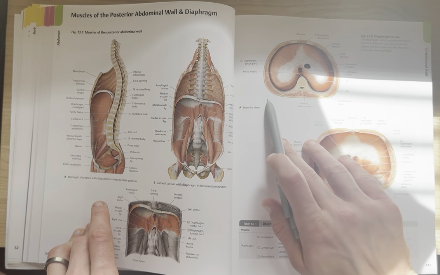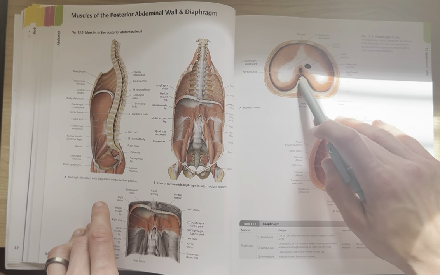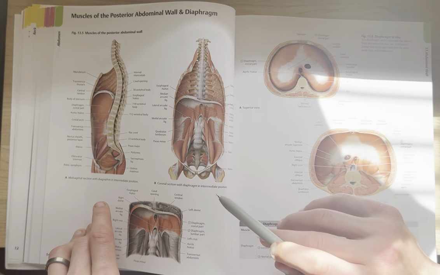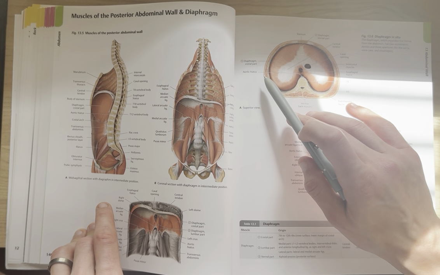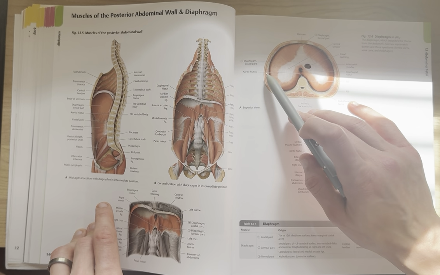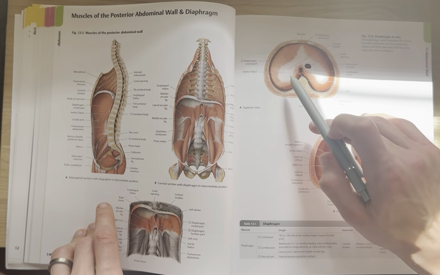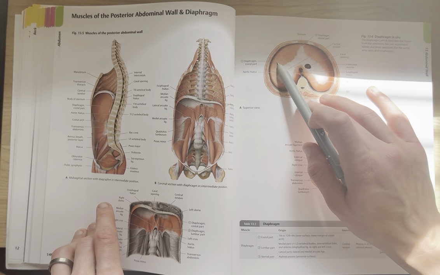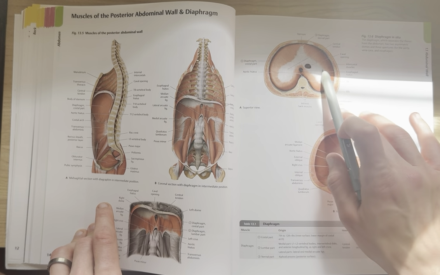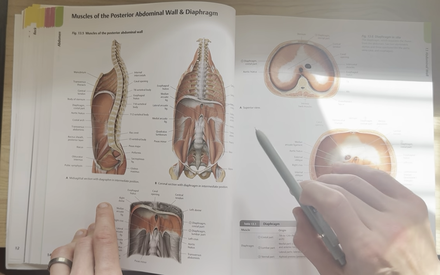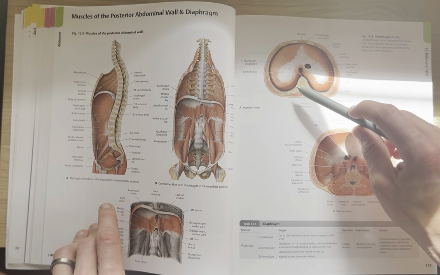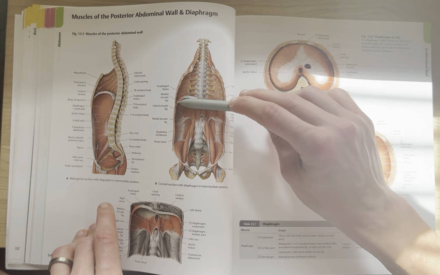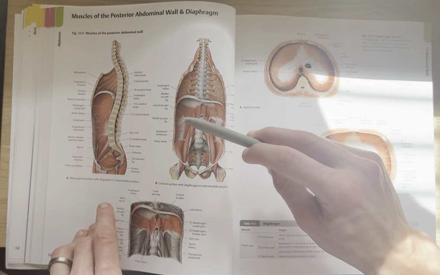That's the esophageal. And then the aortic is further down right here. So here's one portion, and then here's kind of the other portion over here. And it's actually helpfully showing us that we're at the level of T8. So T8 is pretty much where your diaphragm lies.